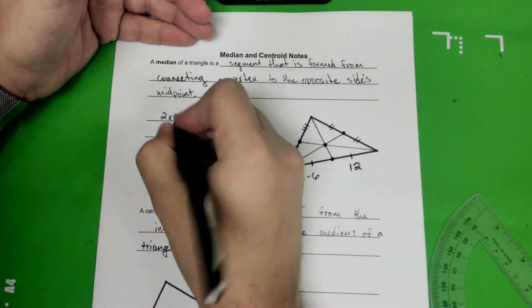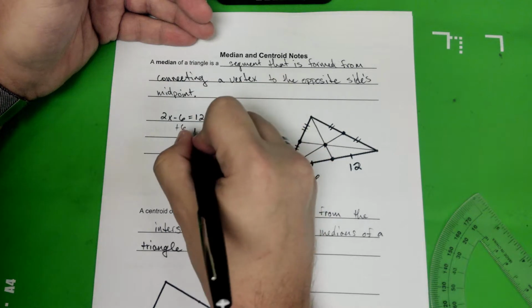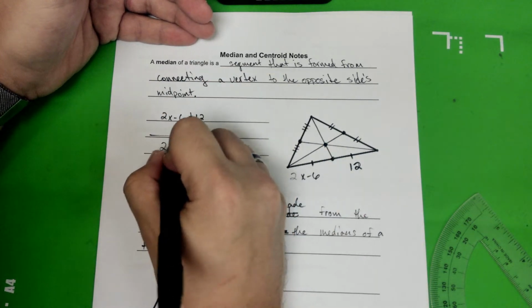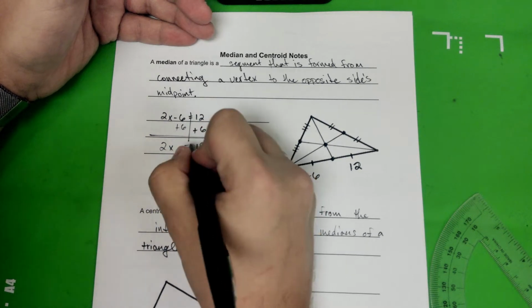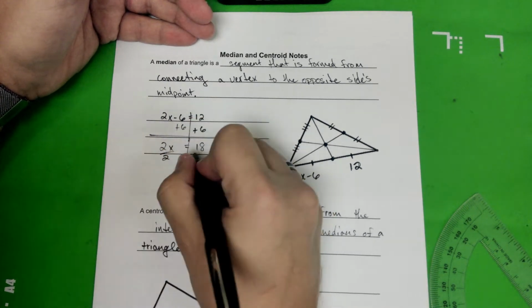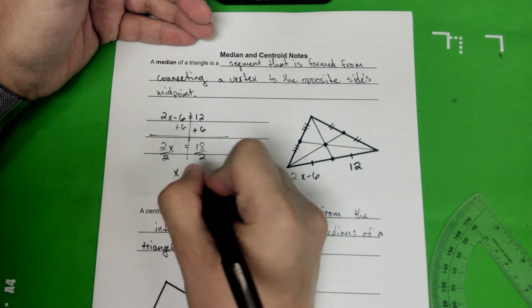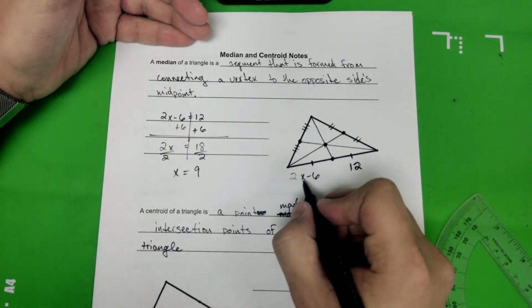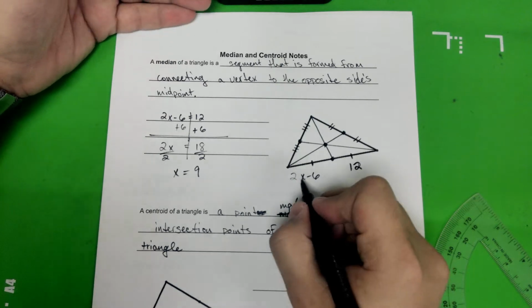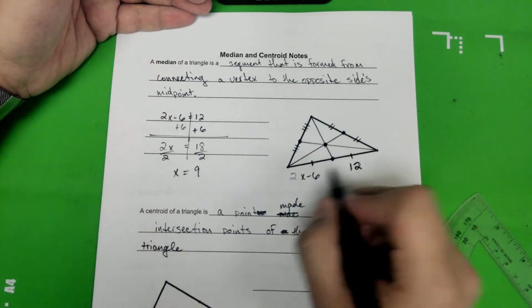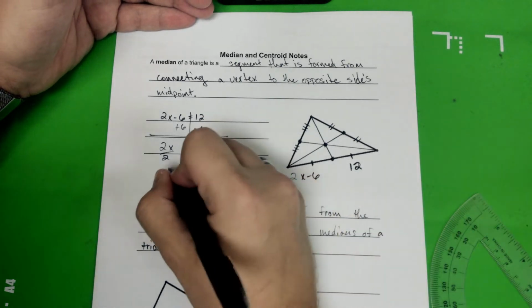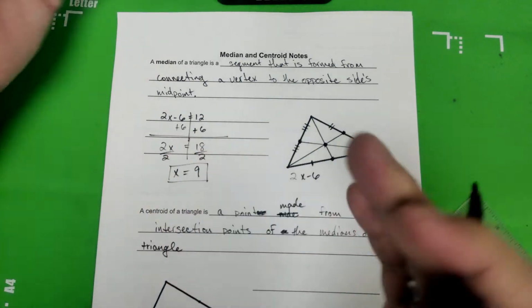Alright, and we add 6 to both sides, because we're solving. Alright, and then we have 2x equals 18. And then we divide both sides by 2. And x equals 9. Alright, and if I plug this in, I should get 12. And 18 minus 6 is 12. So that is a true thing. So this is our answer if we have to solve for x.